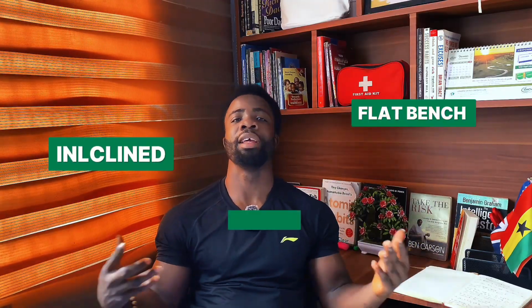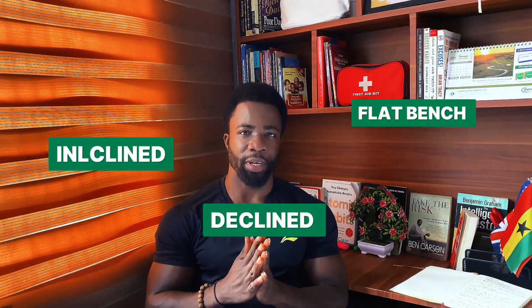That is, you can go for flat bench pressing, incline bench pressing, or even decline bench pressing, depending on the type of muscle you want to target in the chest, right? This compound movement does not only target the chest, it also has a significant impact on the shoulders and also the triceps, hence the name compound, right?